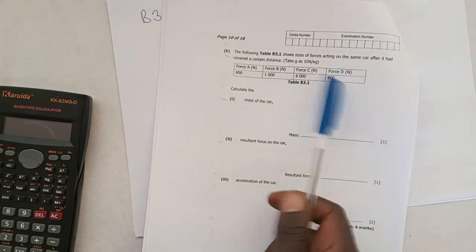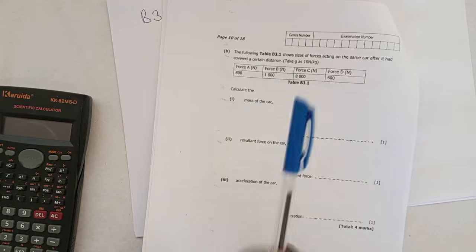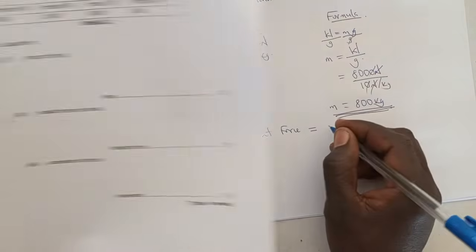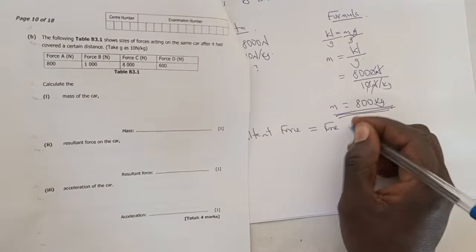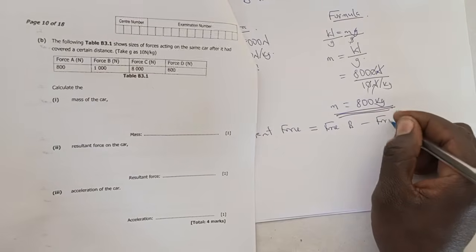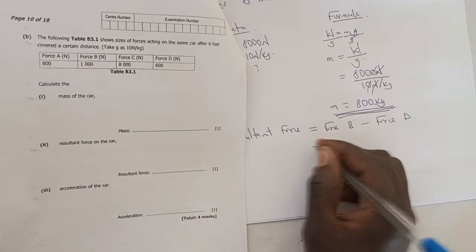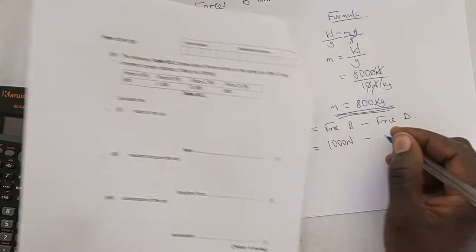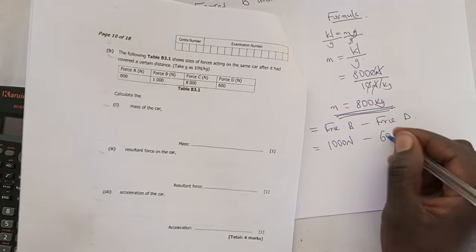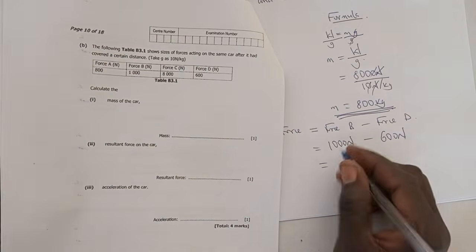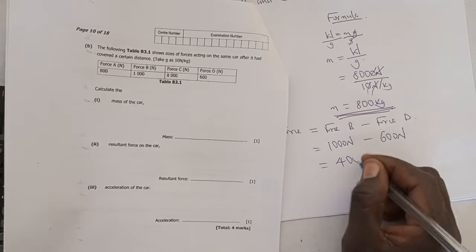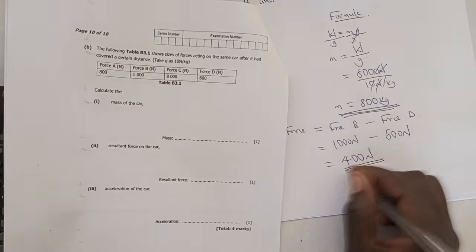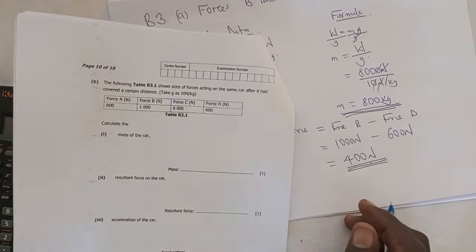So the difference between the two is what the resultant force is. In this case, we're going to say which one is bigger, force B. So we're going to say force B minus force D, and we're going to have force B, which is 1000 newtons minus 600 newtons. When you subtract, the difference remains to be 400 newtons as resultant force.